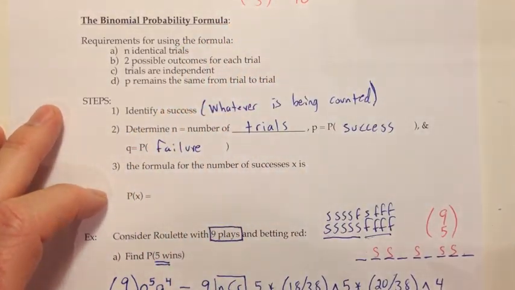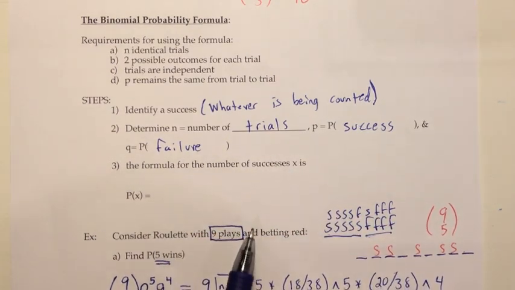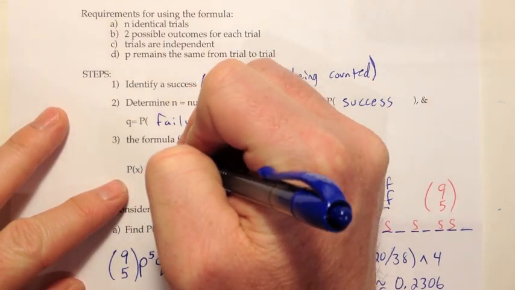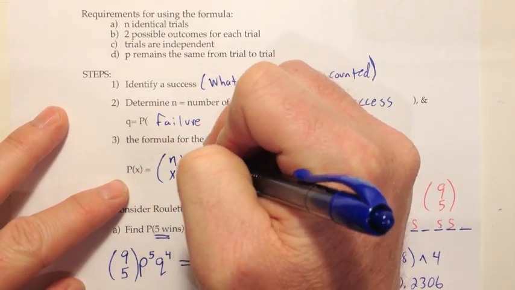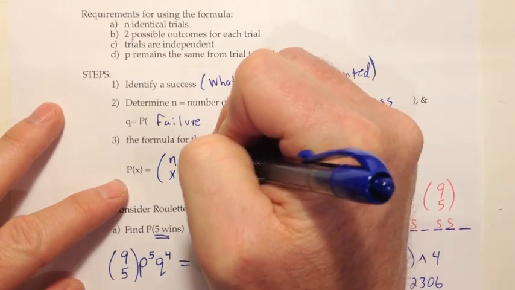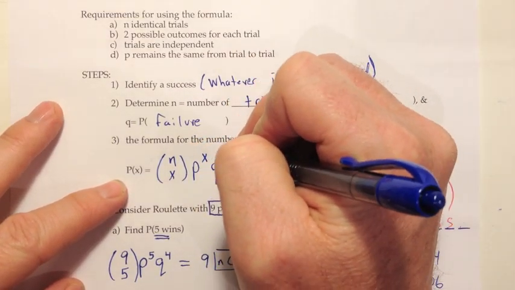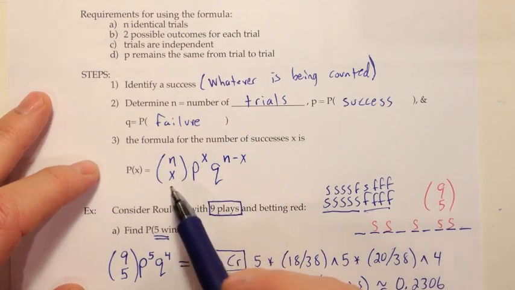And then once you have all those pieces, once you know n, p, and q, if you want the probability of x successes, then you would take the number of trials, choose the number of successes you want, times the probability of success raised to the number of successes, times the probability of failure raised to the number of failures, which would be the number of plays minus the number of successes.